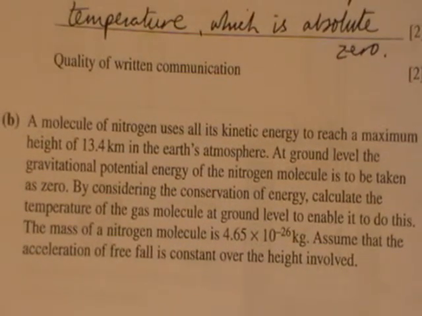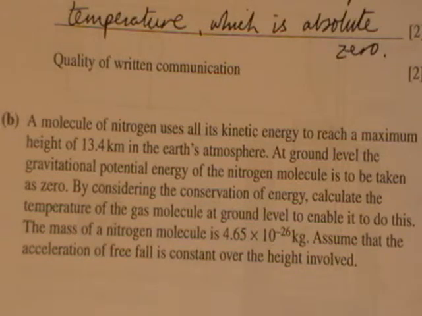We now have a calculation question. A molecule of nitrogen uses all its kinetic energy to reach a maximum height of 13.4 kilometers in the Earth's atmosphere. At ground level, the gravitational potential energy of the nitrogen molecule is to be taken as zero. By considering the conservation of energy, calculate the temperature of the gas molecule at ground level. The mass of a nitrogen molecule is 4.65 times 10 to the minus 26 kilograms. Assume the acceleration of free fall is constant over the height involved.